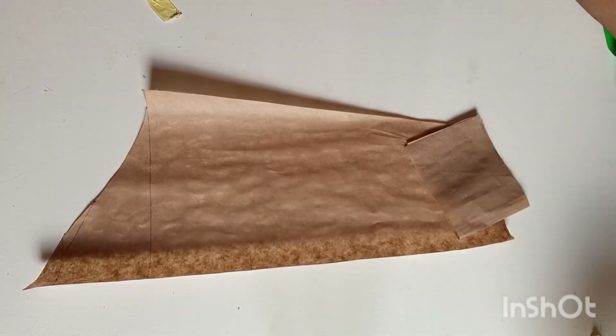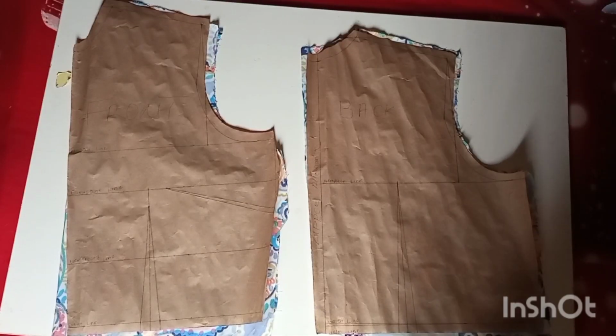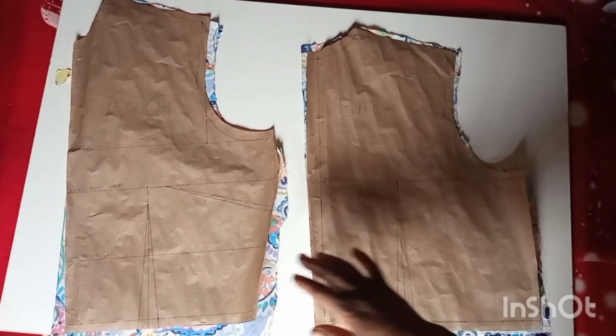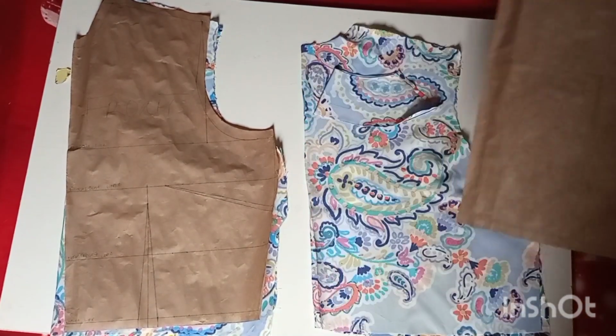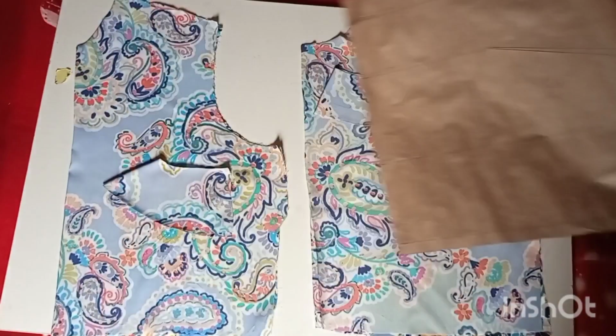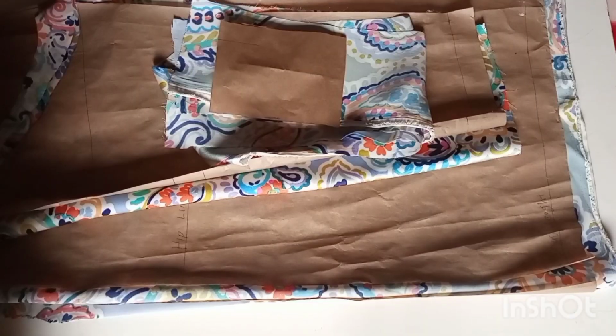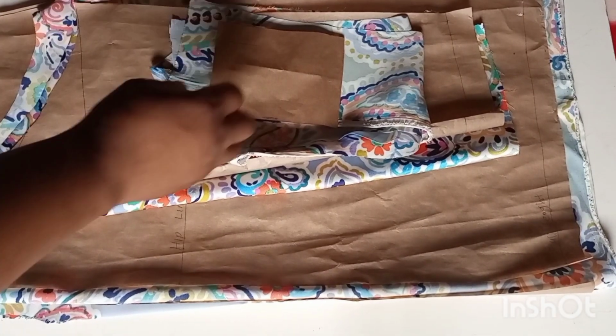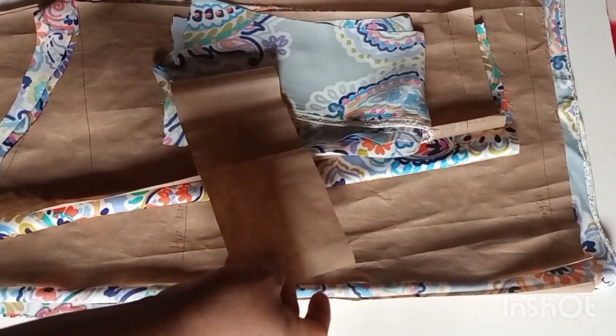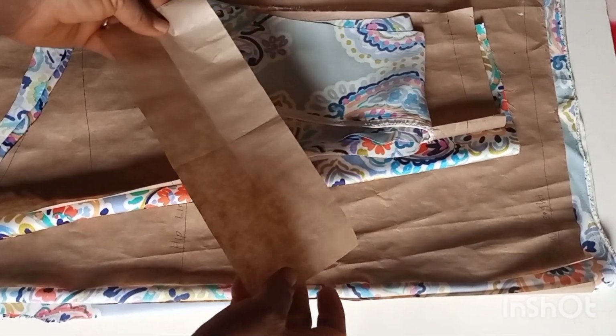So we are done with the pattern. Cut out my fabric using my pattern. So this is the front and back for the upper body. And this is the band. I told you I was going to cut 4 pieces of it.